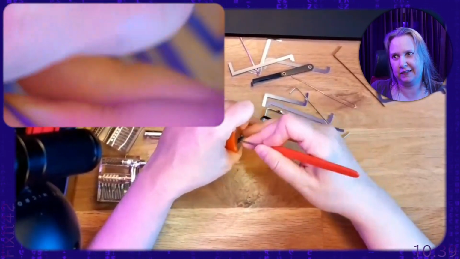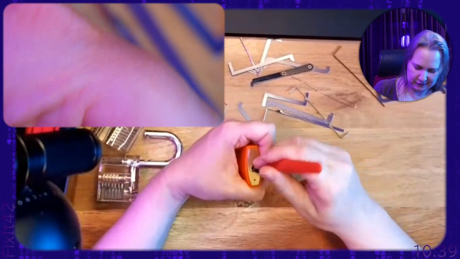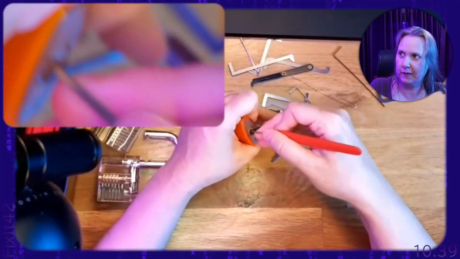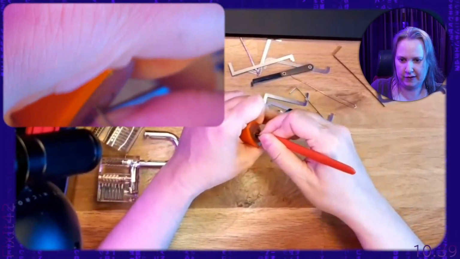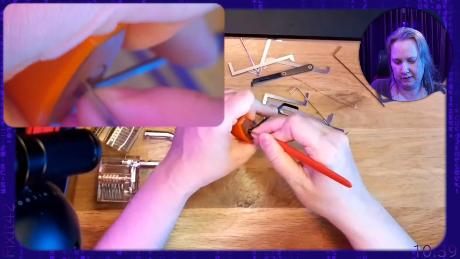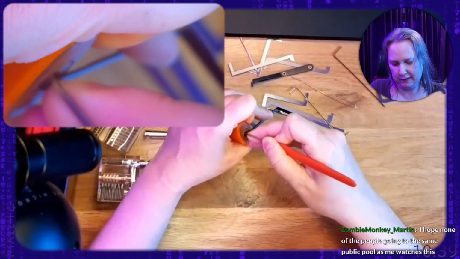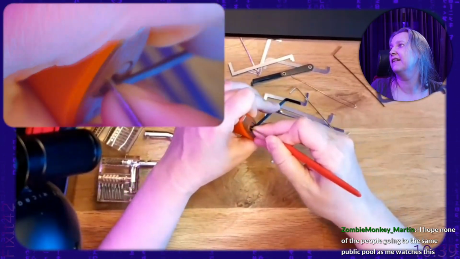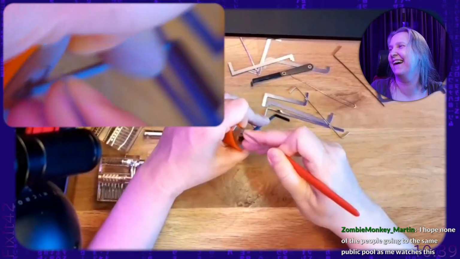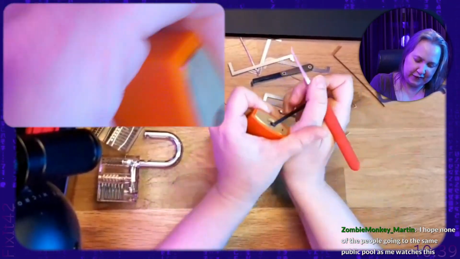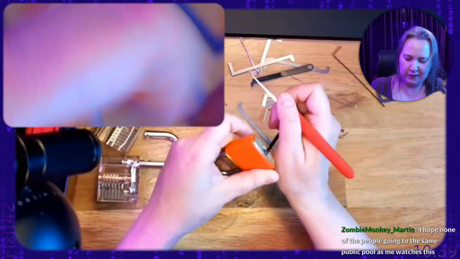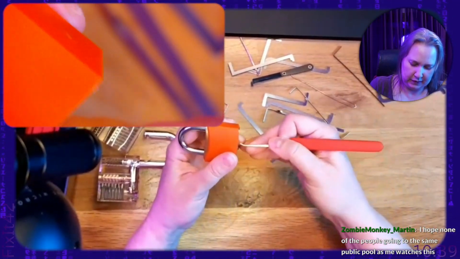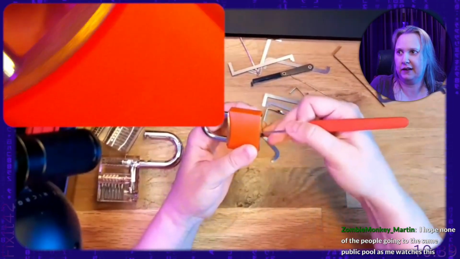I managed to get the lockpick in there just a bit ago, so there. I hope none of the people going to the same public pool as me watches this. Okay. Oh, my fingers are getting tired, and I felt how it released all of the tension. So I'm holding it like this again, which is, I guess, okay.